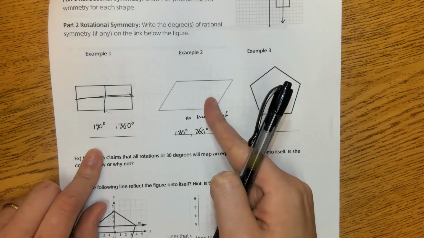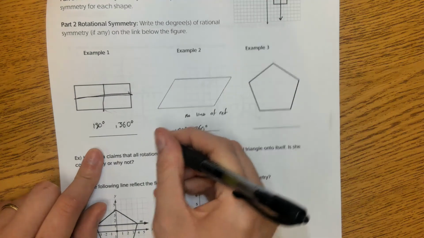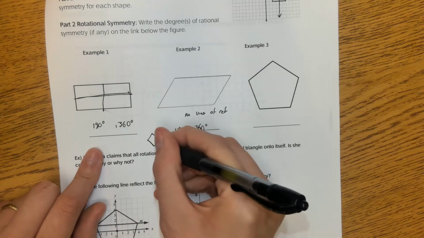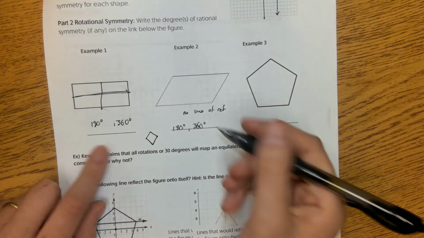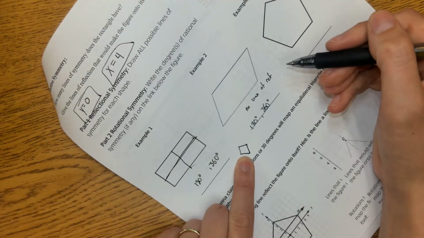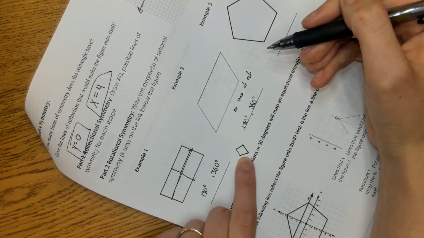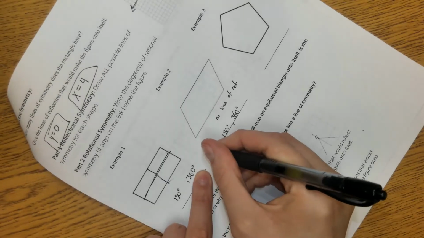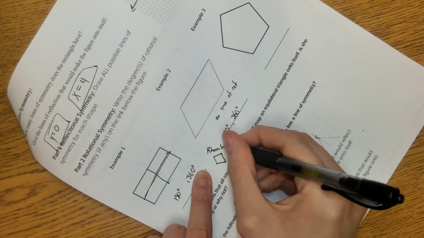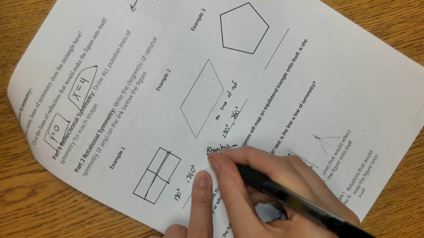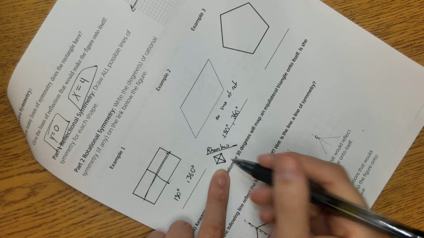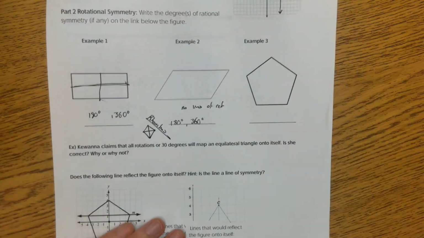Something to note, so this is a parallelogram, but there's another shape that kind of looks like a parallelogram. It's called a rhombus, also known as a diamond. So a rhombus, and sometimes you'll see it like this, where the edge is flat on the paper. A rhombus has two lines of symmetry, and they're the diagonals. So that's something to remember, most definitely. Remember that a rhombus has two lines of symmetry.